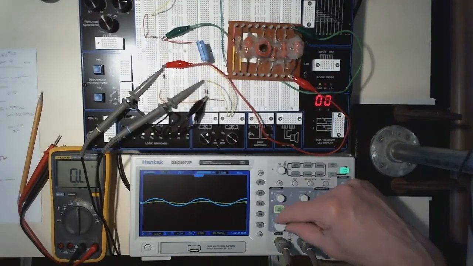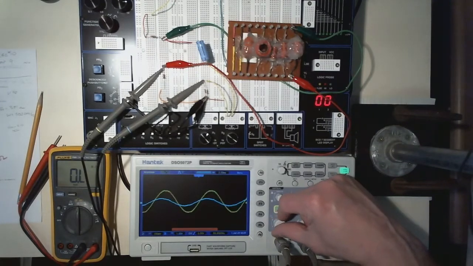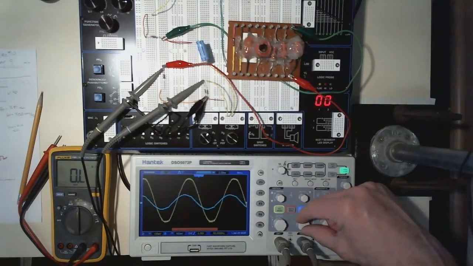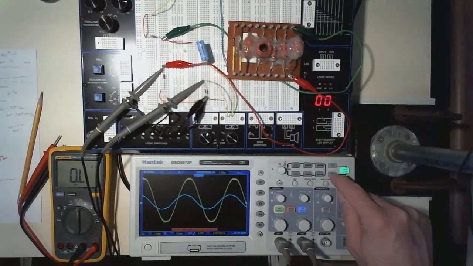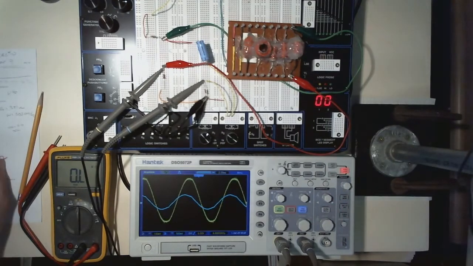There are smaller voltage values for sure. Let's see, there we go, we got it. We grabbed the image there. So what do you notice? Well, they're definitely way out of phase. They're way out of phase.